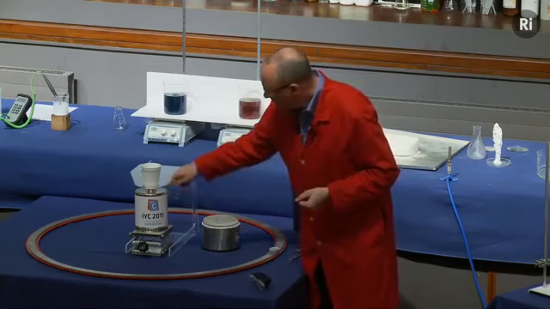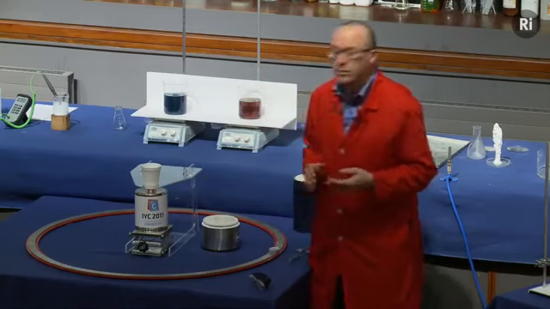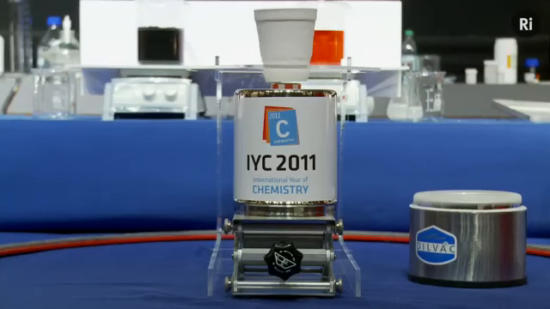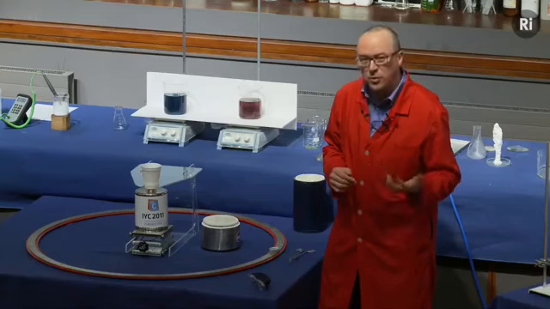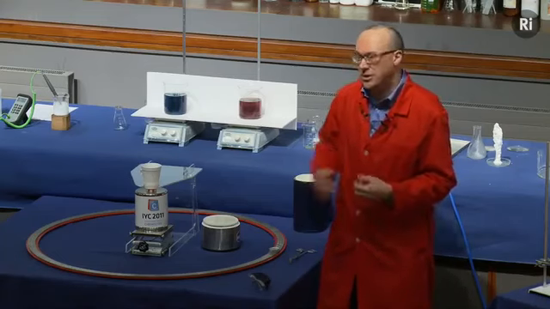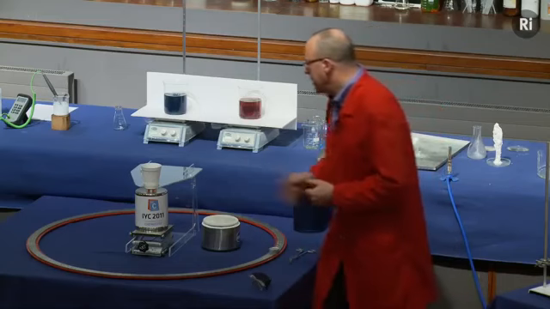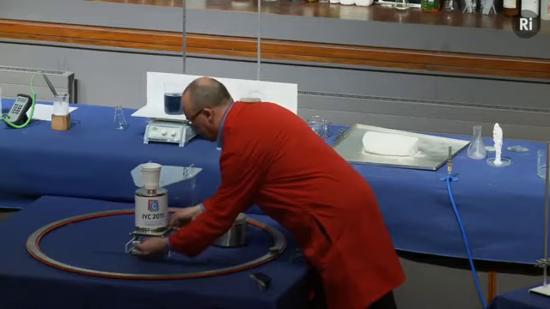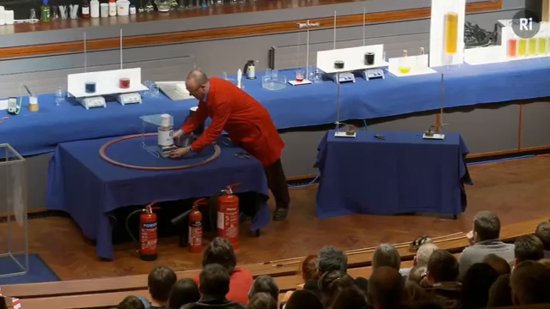And by the way, on the outside of the cylinder, we've put the logo for the International Year of Chemistry. 2011 has been a year-long celebration around the world of the delights of chemistry and of the importance of chemistry for our everyday lives, and I thought it would be a nice way to just mark that occasion. So I think this has cooled down now, so I'm going to see if I can lower this very carefully.